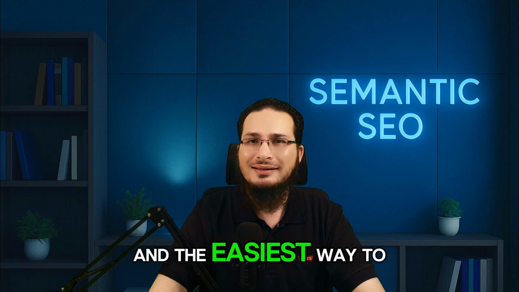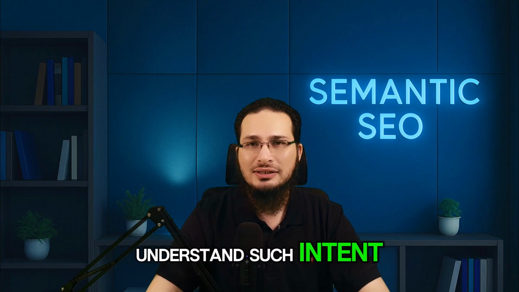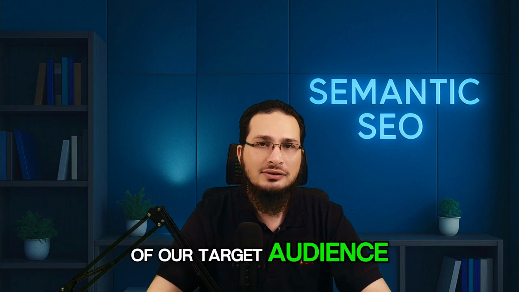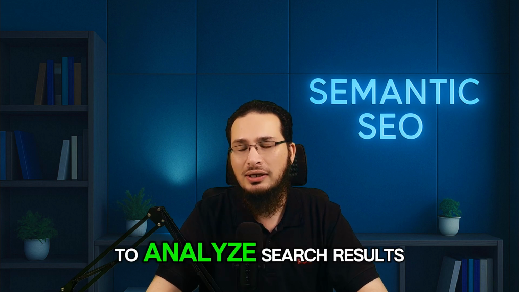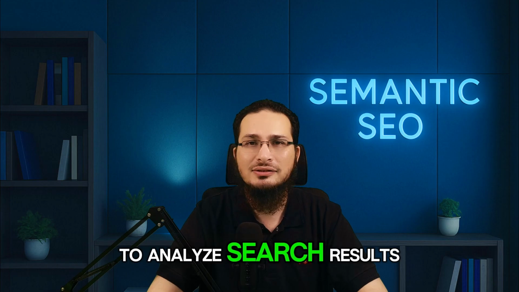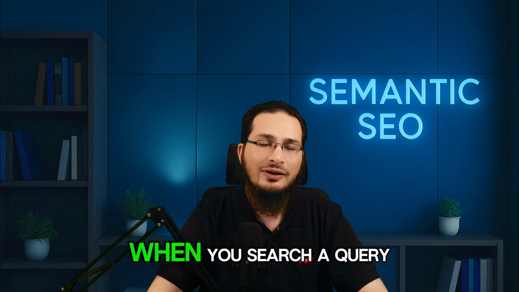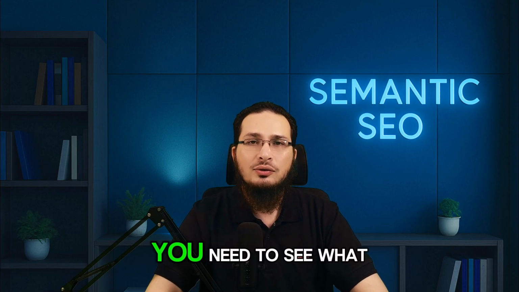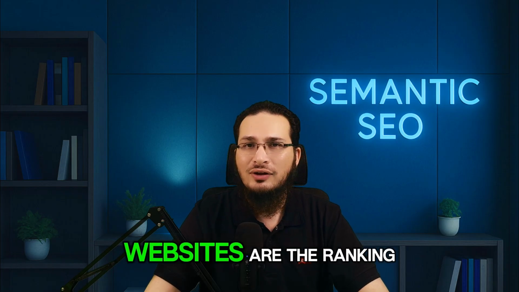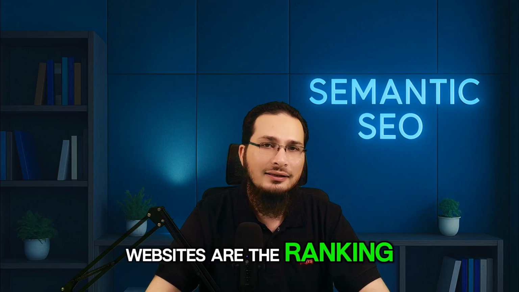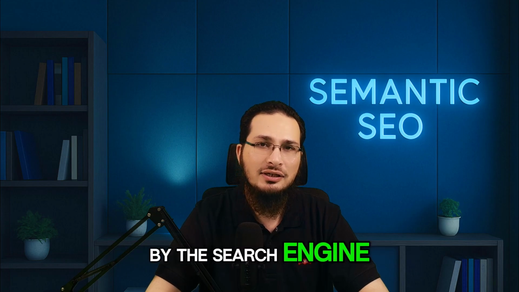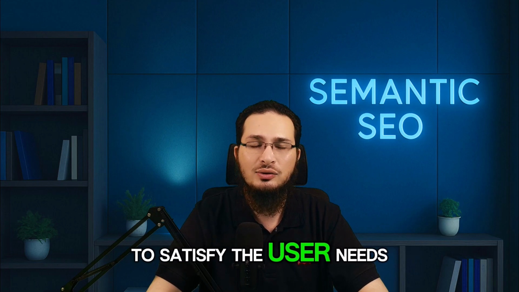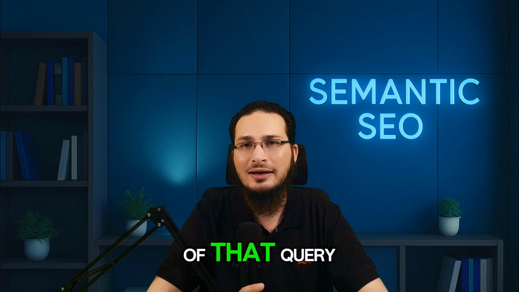The first and the easiest way to understand the search intent of our target audience from the search queries is to analyze search results. When you search a query, you need to see what websites are ranking, what pages have been ranked by the search engine to satisfy the user needs of that query.